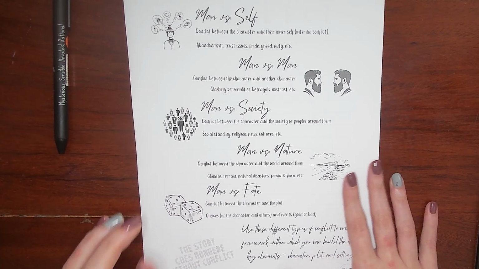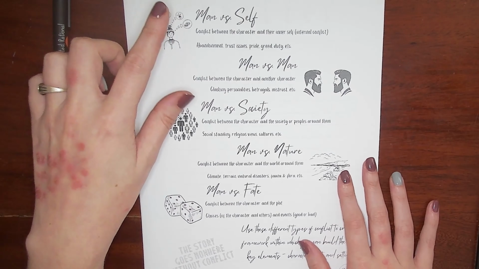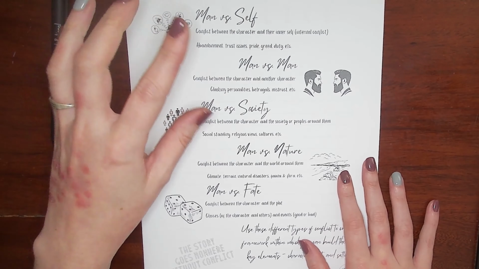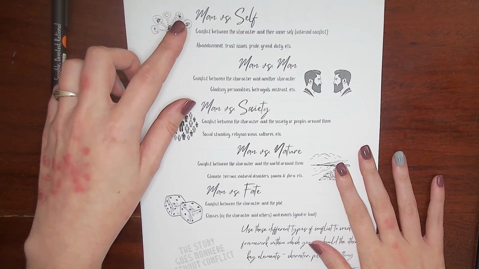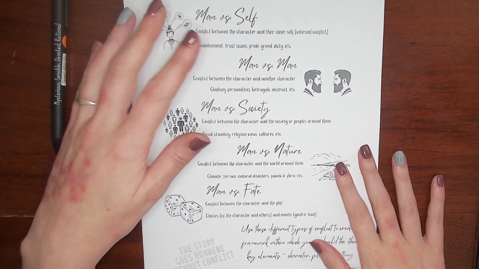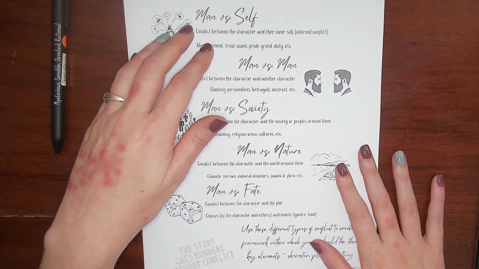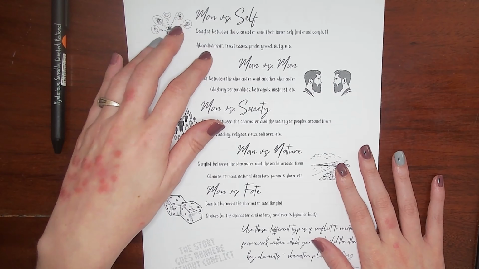Alright, so the first type of conflict that we're going to look at is man versus self. Man versus self conflict is the conflict between the character and their inner self, or their internal conflict. This is things like abandonment, trust issues, pride, greed, duty, etc. This is the type of conflict that will help you to define your character arcs within your story.